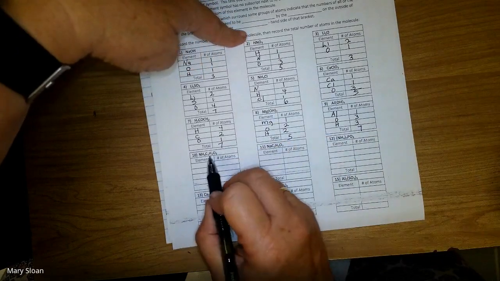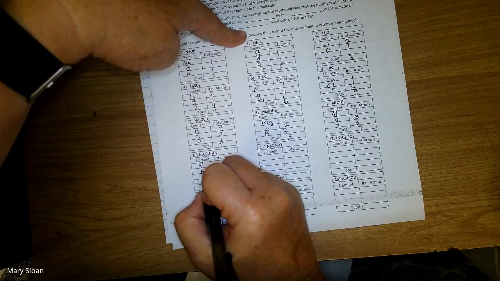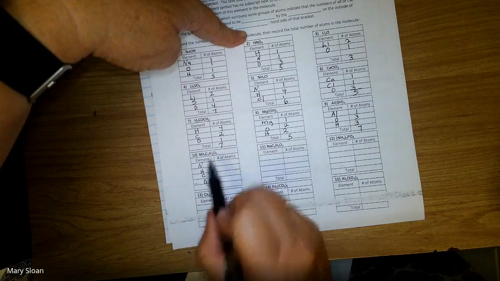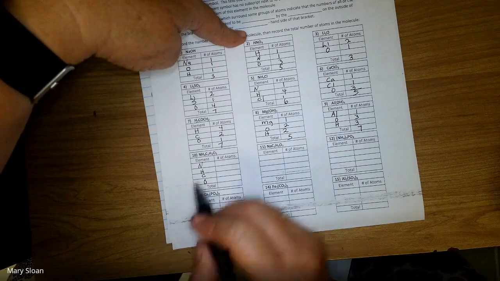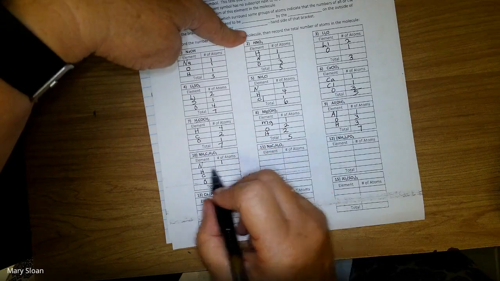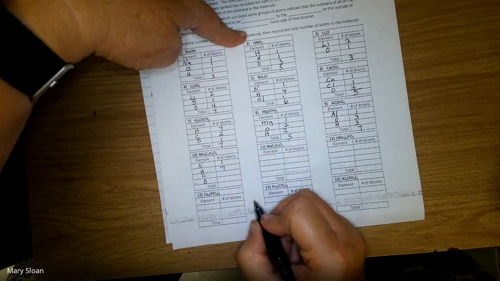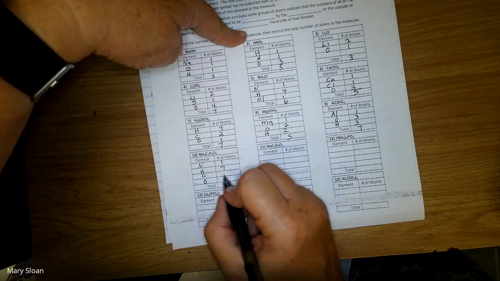So we have nitrogen, hydrogen, carbon, and oxygen. Those are all the separate elements that we have. I only have 1 nitrogen. Hydrogen, I have 4 plus 3, which would be 7. Carbon, I have 2.